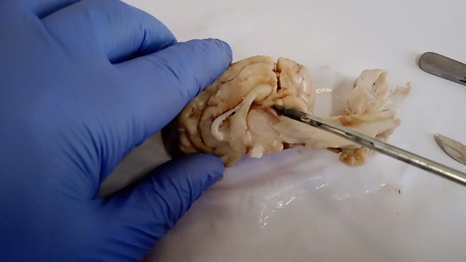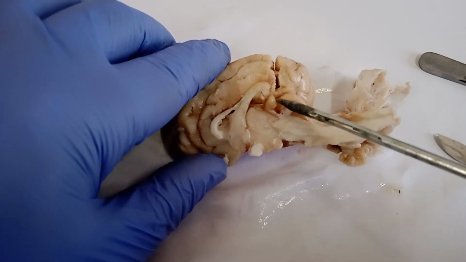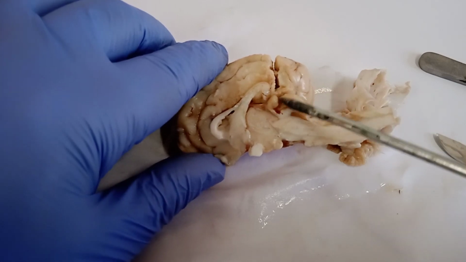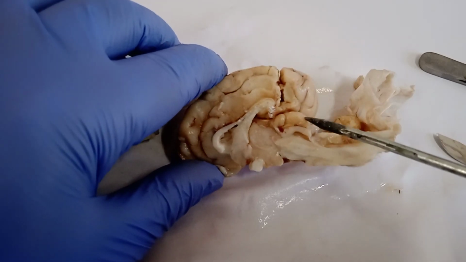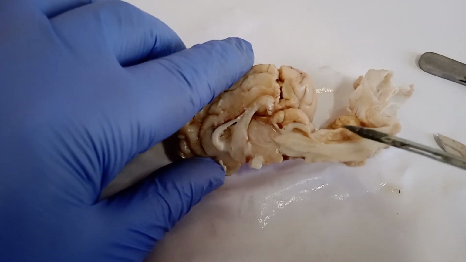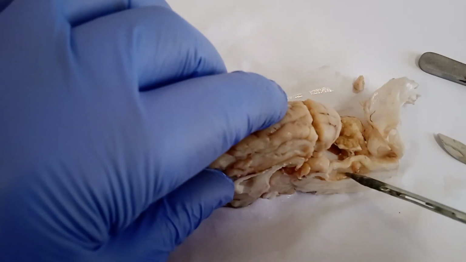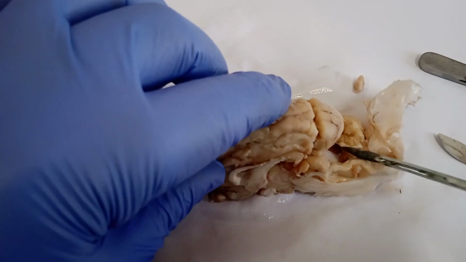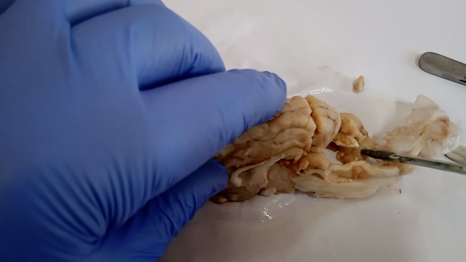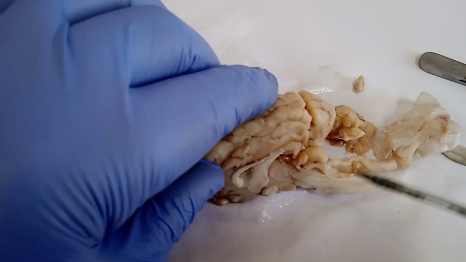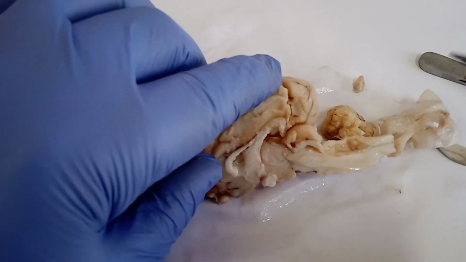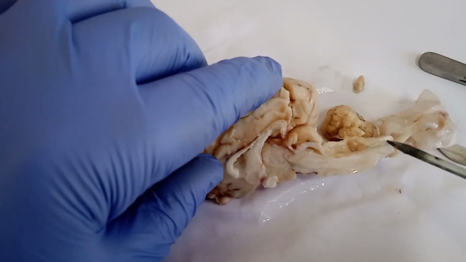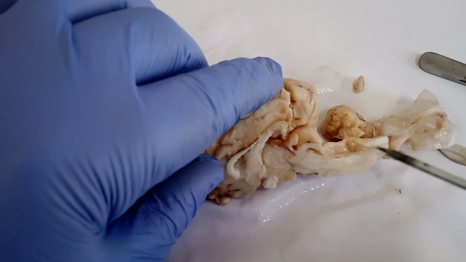This is the pineal gland, it has come whole with this part. This is the part of the corpora quadrigemina and superior colliculi, and this is basically the part of the fourth ventricle, because this cerebellum has come out, so this is the fourth ventricle, and from here the spinal cord will start. This is basically the spinal canal, because this is the spinal cord.